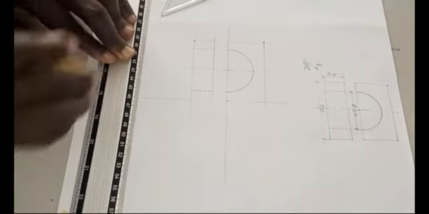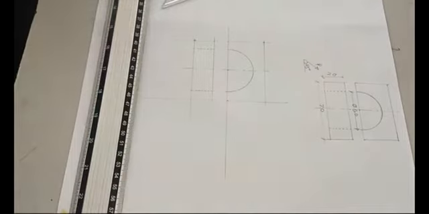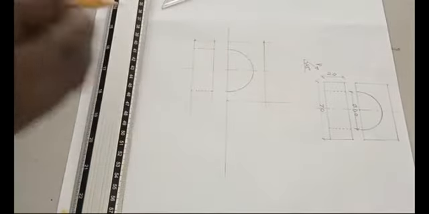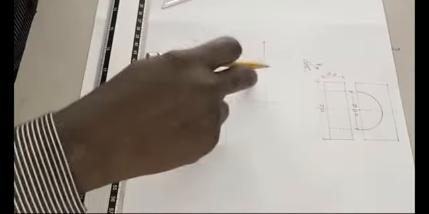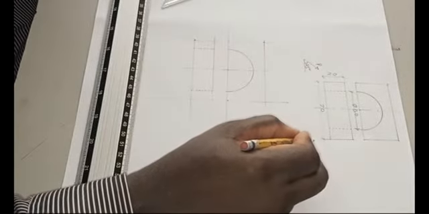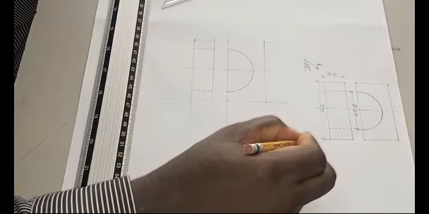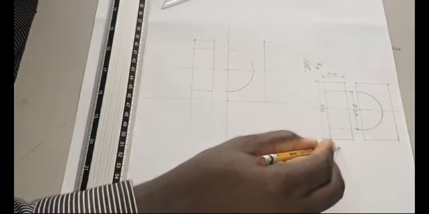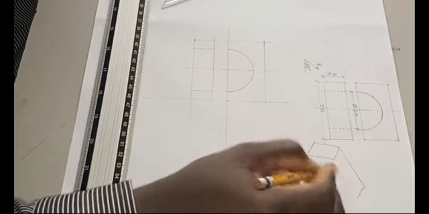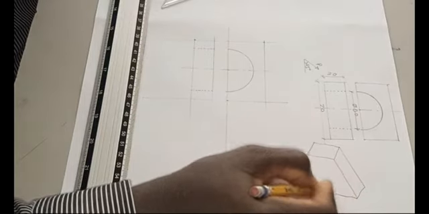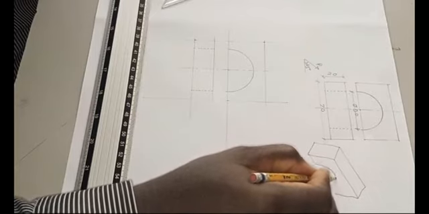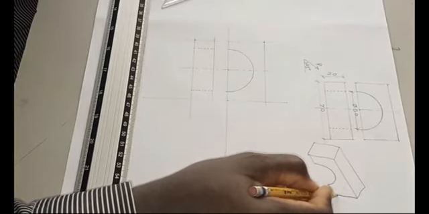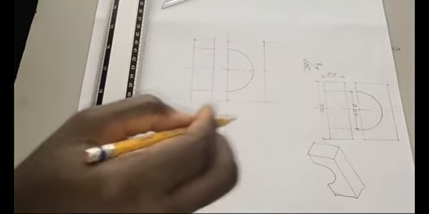Now the next thing is to project at a 45-degree angle. But before we project, let us try to convert this object into isometric. If you want to convert it into isometric, this is the elevation, this is the plan. So this is how it actually looks in isometric view. You must be able to convert it for you to be able to get it right.